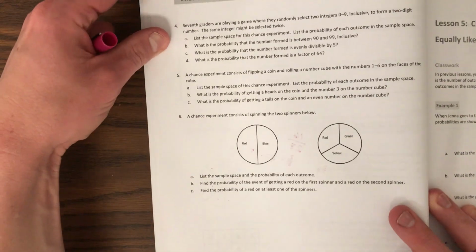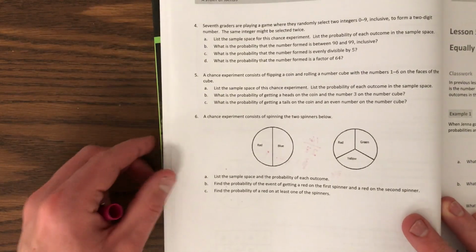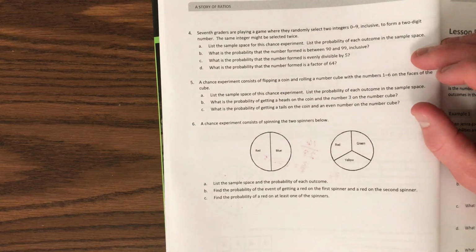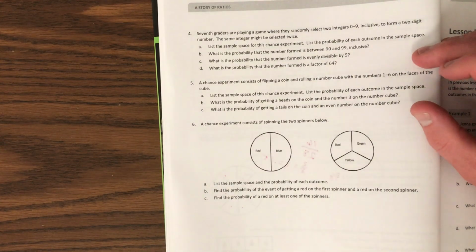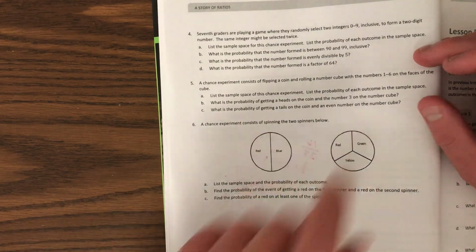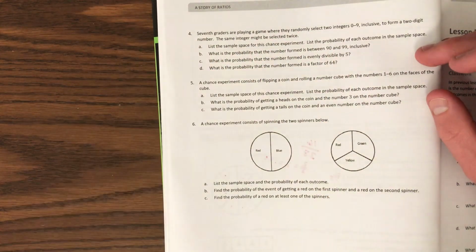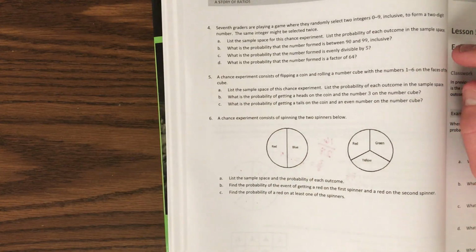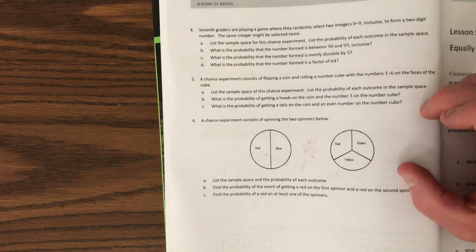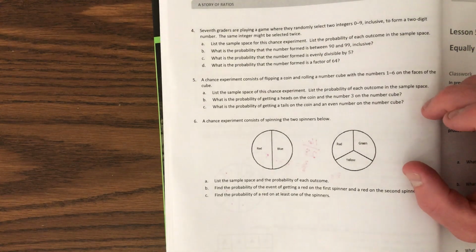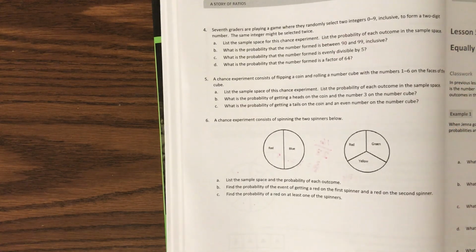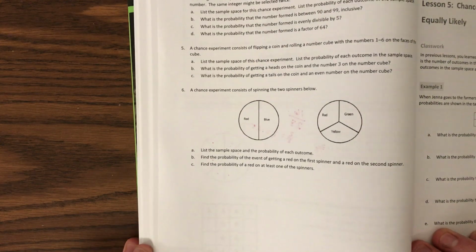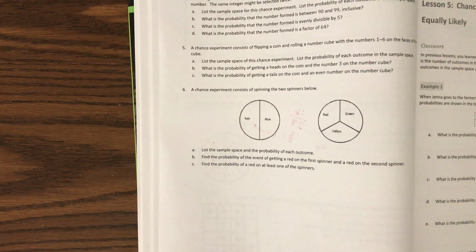Number 4 says 7th graders are playing a game where they randomly select 2 integers, 0 through 9. So they pick a number like 4, and then they pick another number, let's say 7, to form a 2-digit number. So the number I would have just formed was 47 from my 4 and 7. The same integer might be selected twice, so you could have 4 and 4 and make 44. It says list the sample space for this chance experiment.